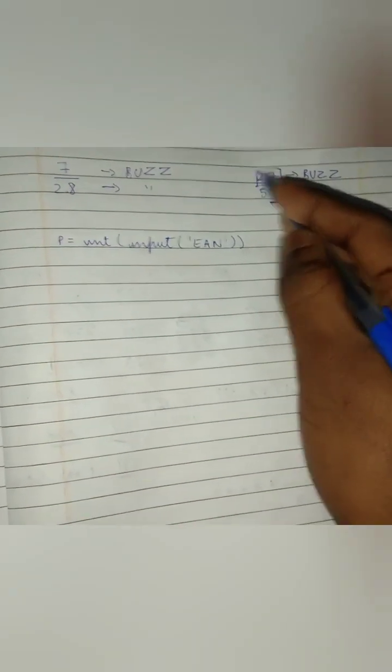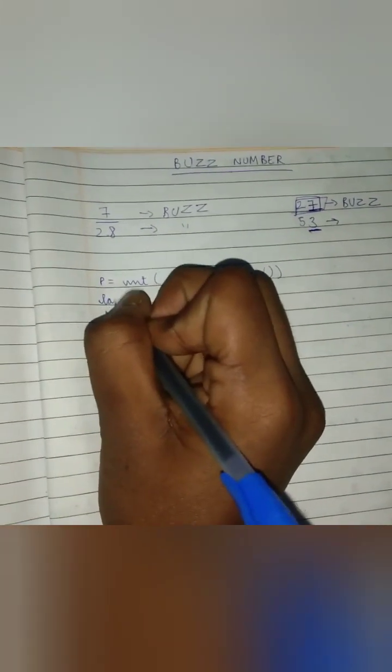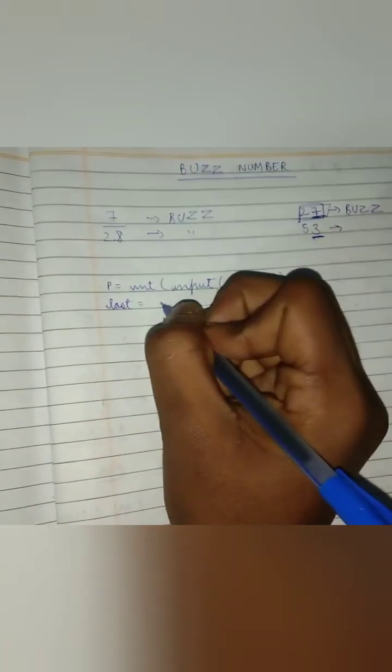Then we make a new variable where we need to store the last digit of the input value. Suppose the user has input 27, then we need to check whether the last digit is 7 or not. So we can take here last is equal to p modulus of 10.